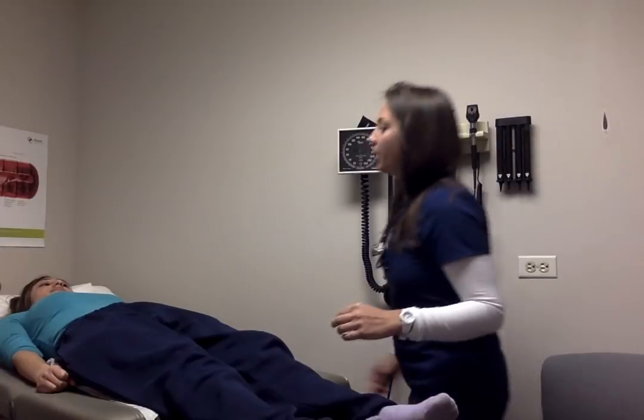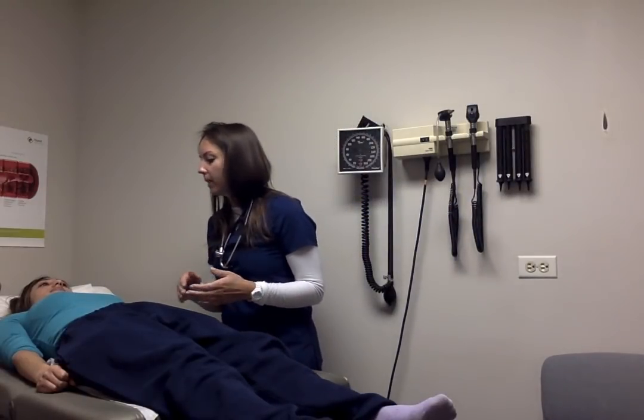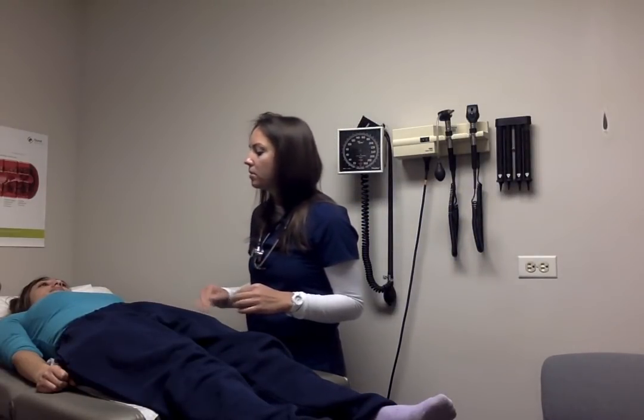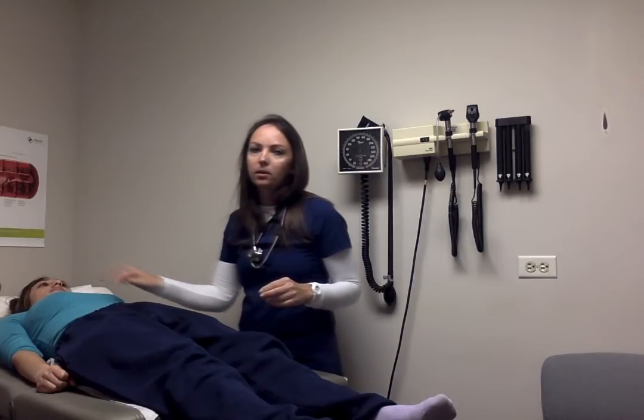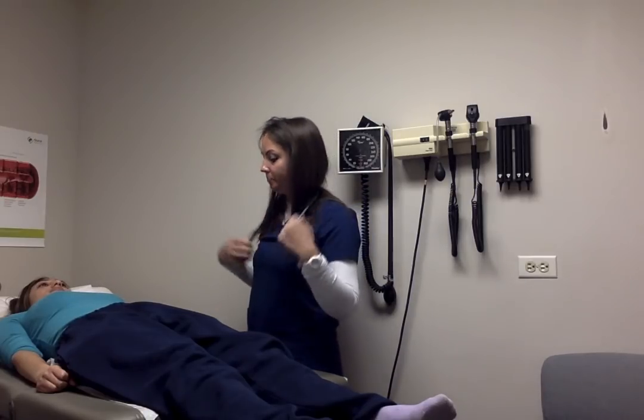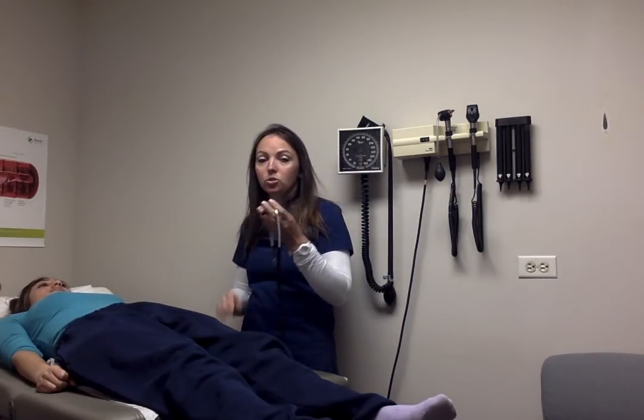So we're going to inspect first. I don't see any abnormalities in the skin. Everything looks normal. Her umbilicus is on the midline. I don't see any pigmentation of the skin either.